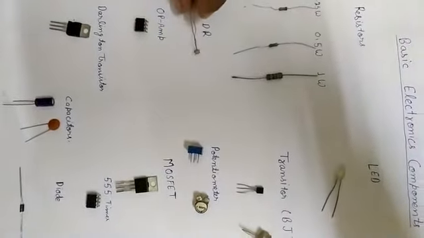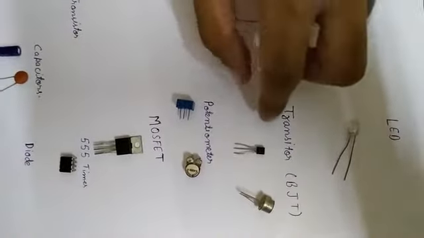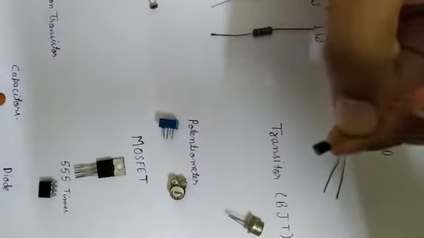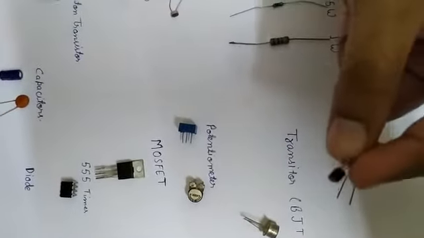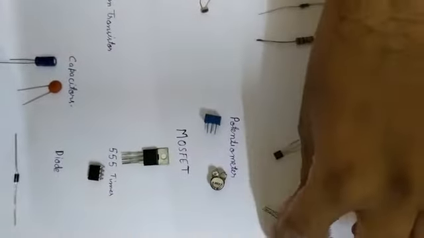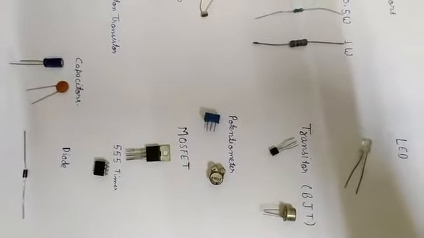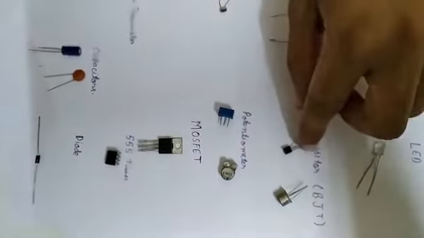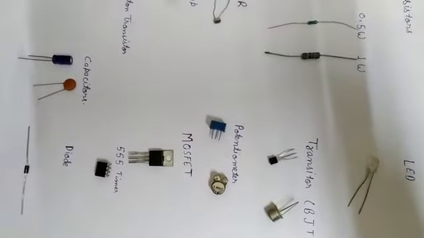Now we come to next component, which is transistor. This type of transistor is BJT, bipolar junction transistor. And the main function of transistors is amplification and switching. It can be used as amplifier or switch. And these both are transistors. This is metal cap transistor and this is normal TO92 transistor. It means its package is TO92.